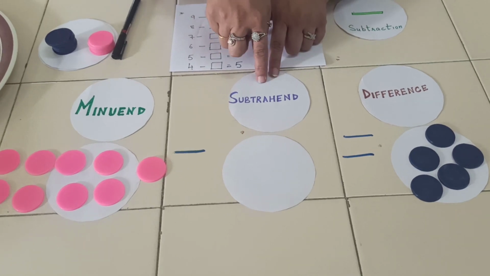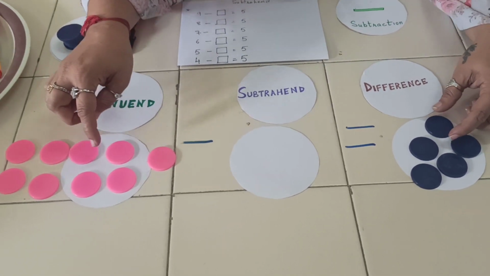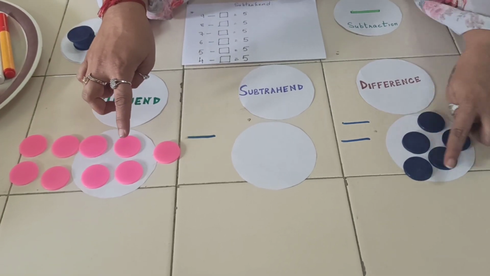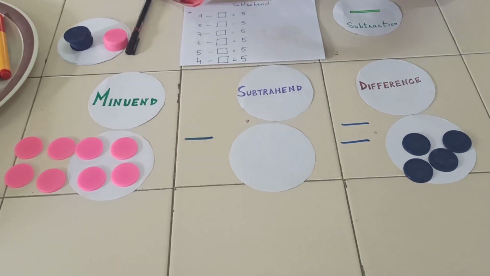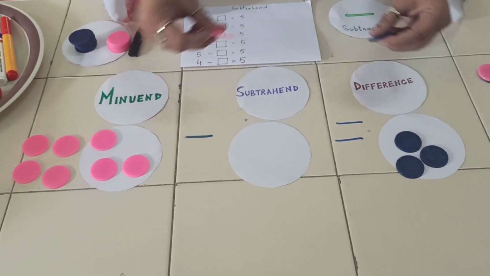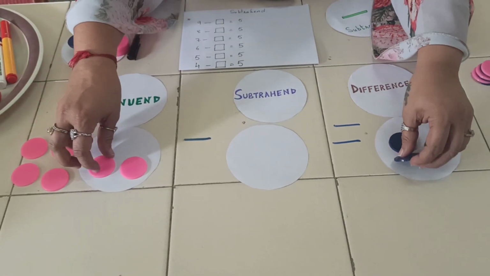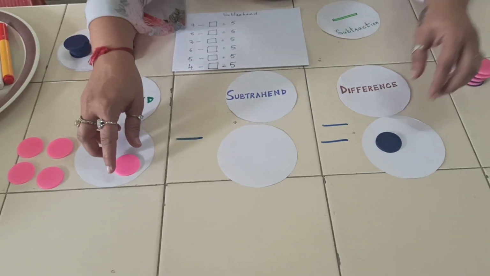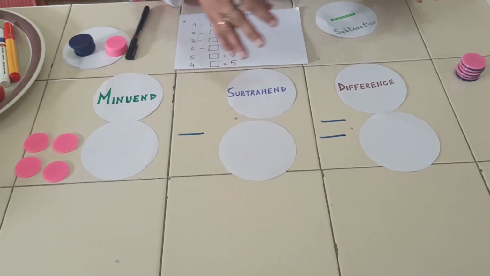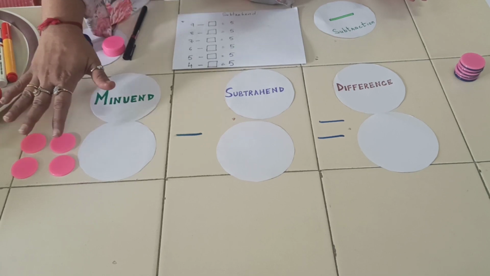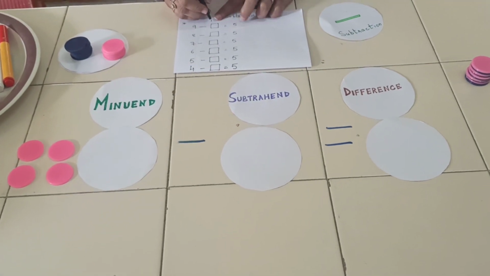Now we need to find the subtrahend, so we need to subtract. I'll remove this many from here. I'll take away 1, 2, 3, 4 and 5. I have done this subtraction, that means I have removed that. Now the remaining are 1, 2, 3, 4. That means my answer here is 4.